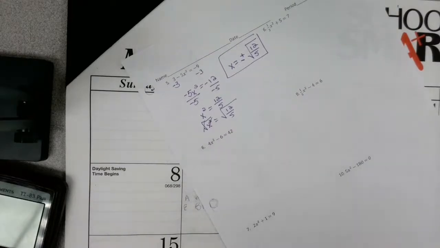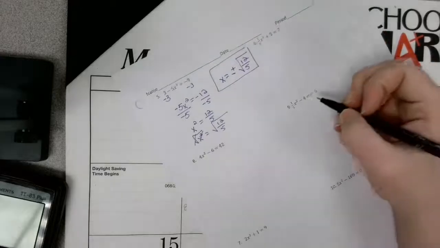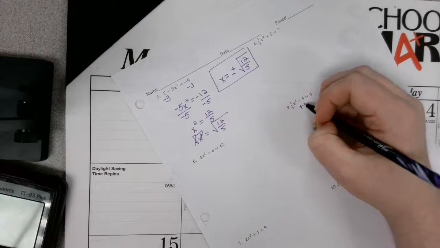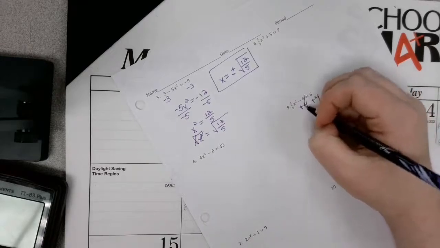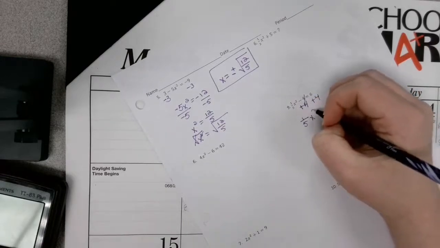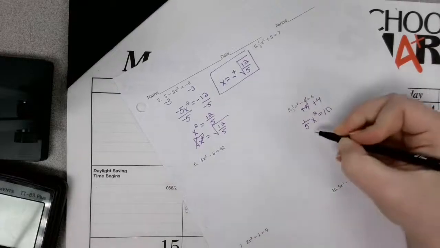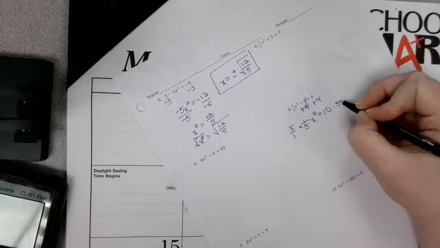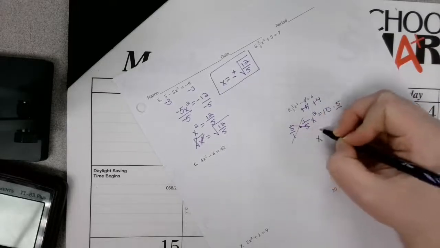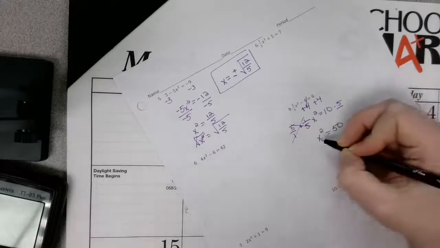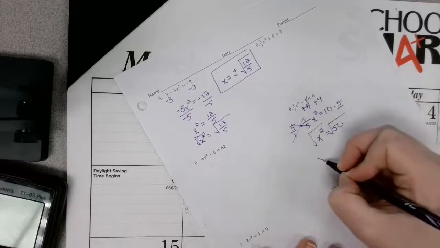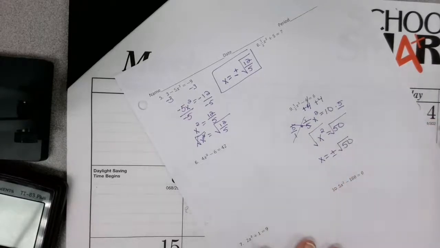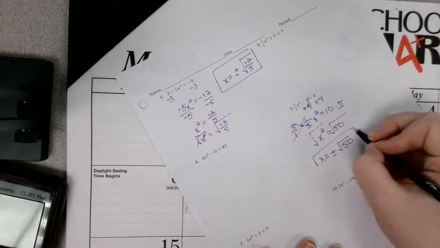One more I probably want to do with you is number 9. You can try them by yourself if you don't want to, but just come back and check your answers. Add 4, 1/5 x squared equals 10. To get rid of that 1/5, remember I multiply by the reciprocal. x squared equals 50. Take the square root of both sides. x equals plus or minus the square root of 50. And then that would be your final answer.